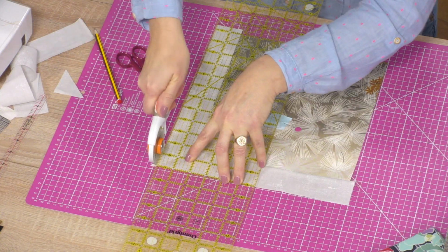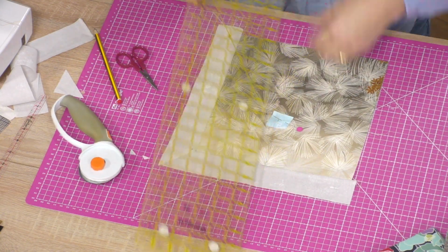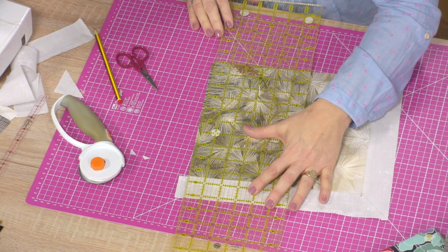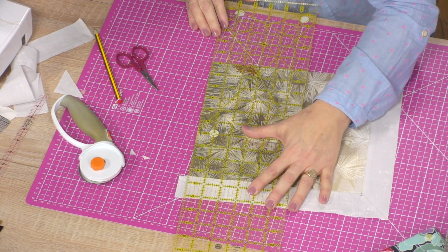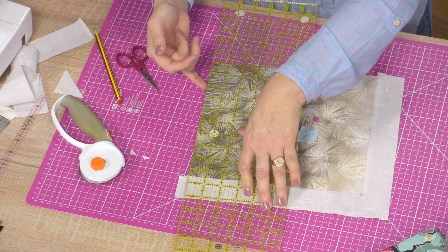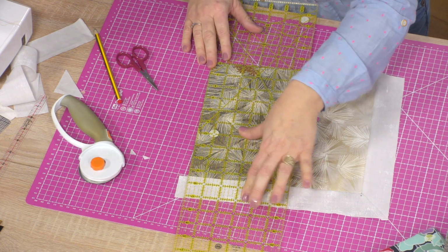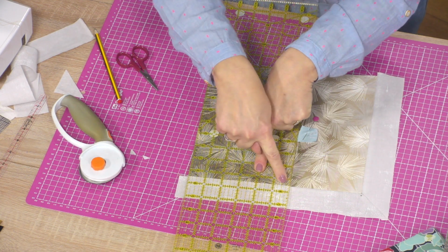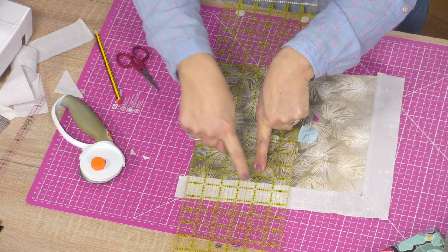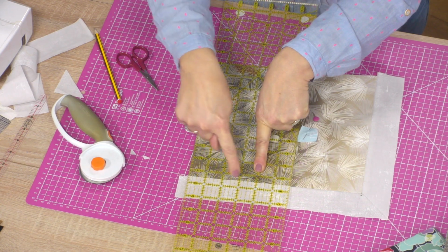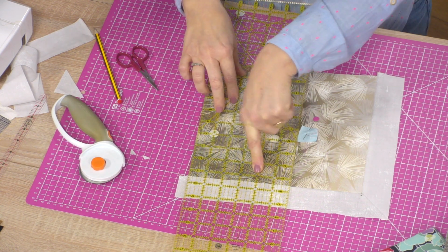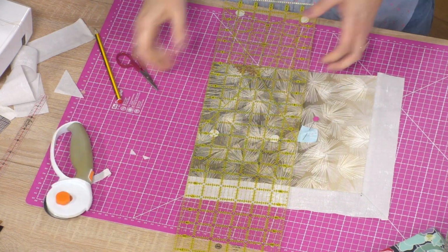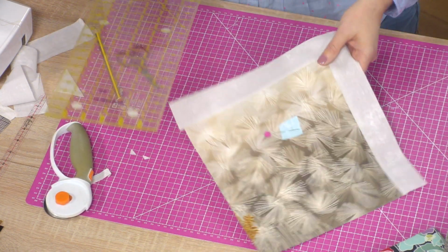So just trim off that end there. What I'm looking at when I square this piece of sashing off is I'm going to line up my ruler with the raw edge of my block, making sure everything's square. You can also use your lines. I'm using the 1/2 inch dots along my ruler in the middle there to make sure they're all lined up with the edge of the sashing, which they are beautifully. Trim that off. And do the same right here.